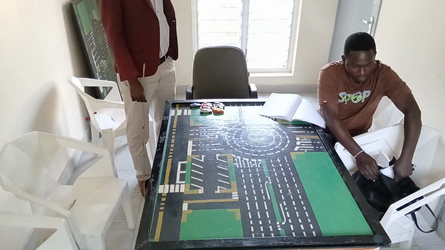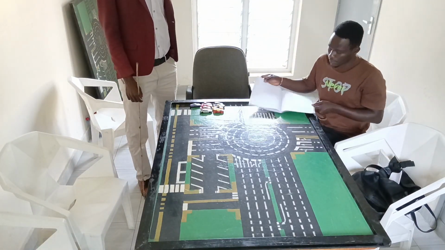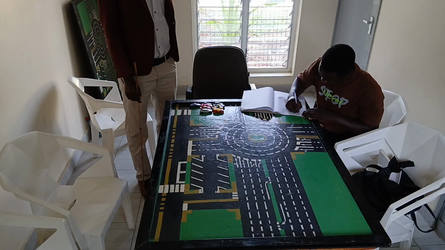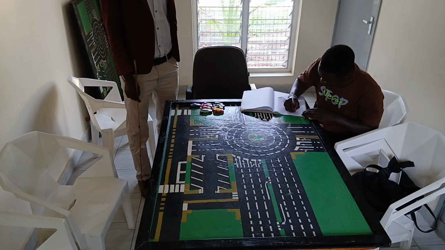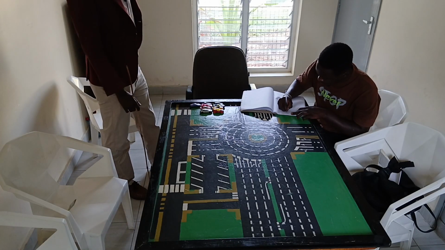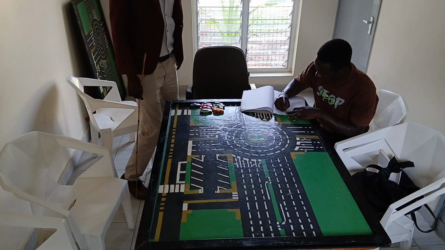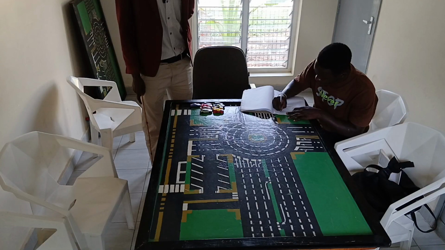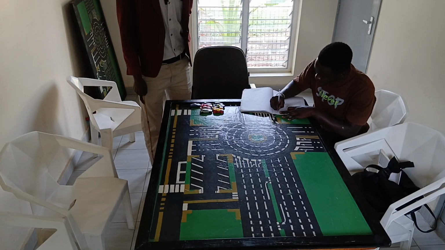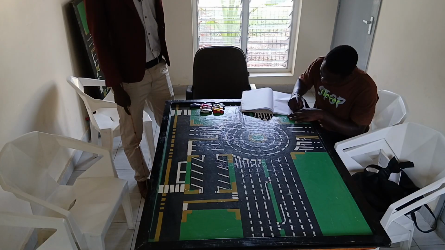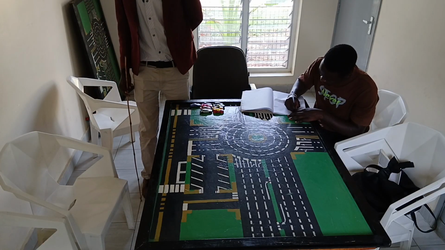Model town board is a representation of a road network drawn on a board, or you can say model town board is an example of a road network drawn on a board that is found in major towns within Kenya and East Africa.